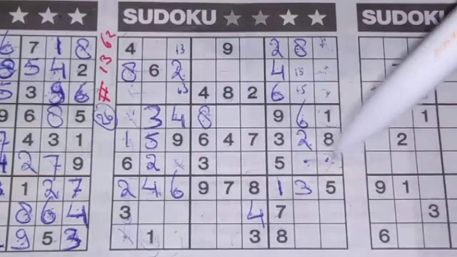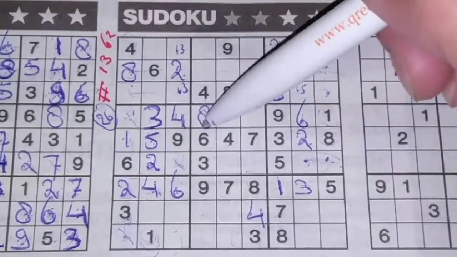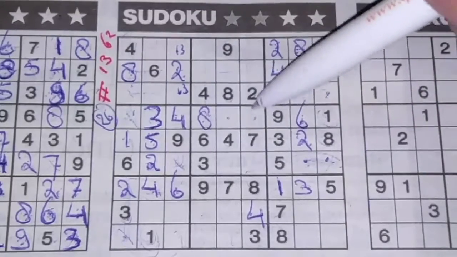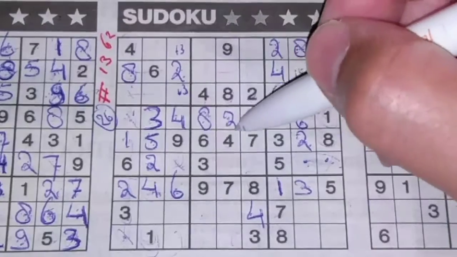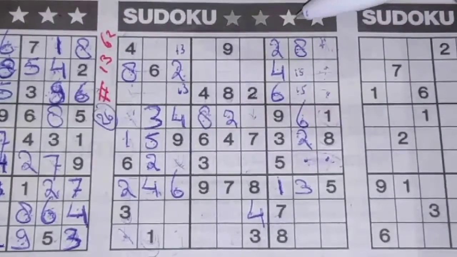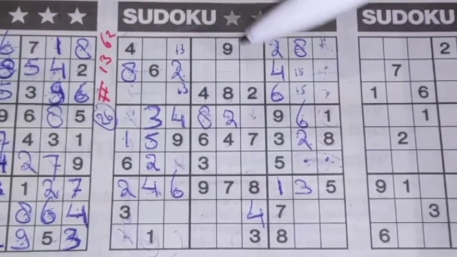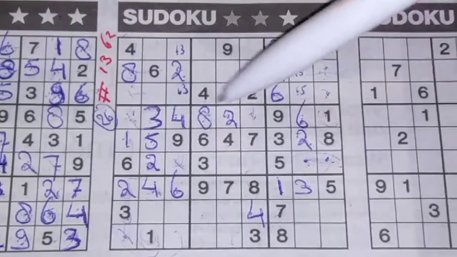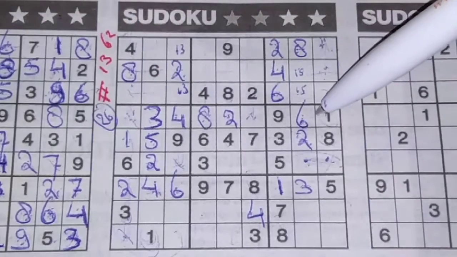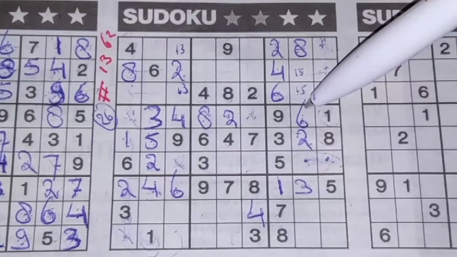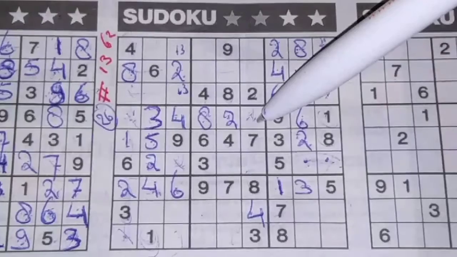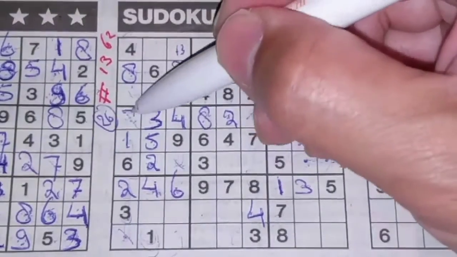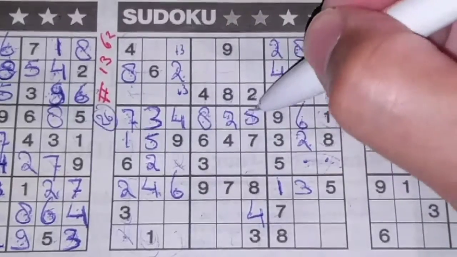2 missing in this row, the 5 and the 2, sorry, the 2. We have the 2, so no 2 there. 2 missing numbers in this row for the 5 and the 7. We see here 7, so no 7 there. 7 should be there, and the 5 goes there.